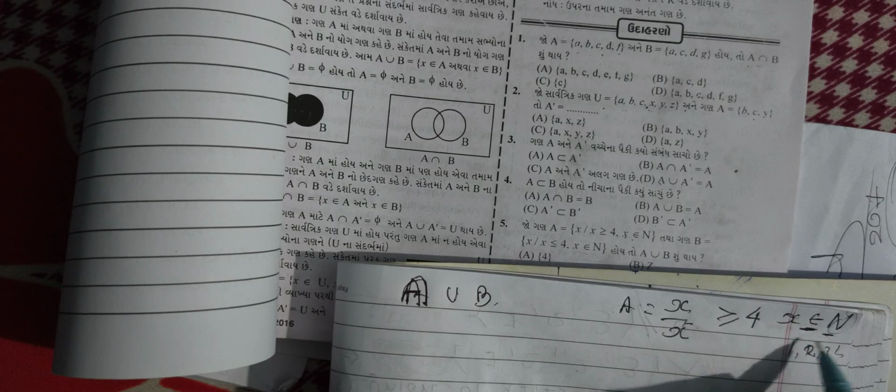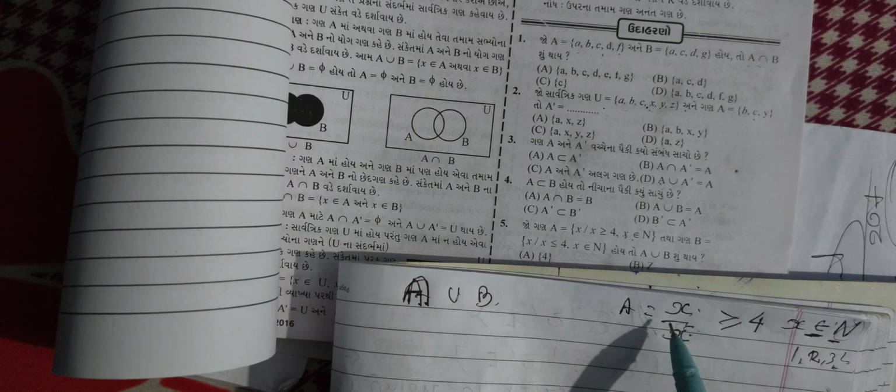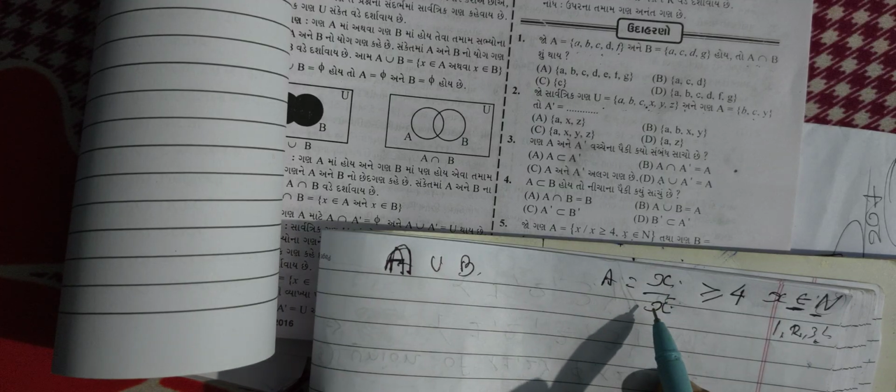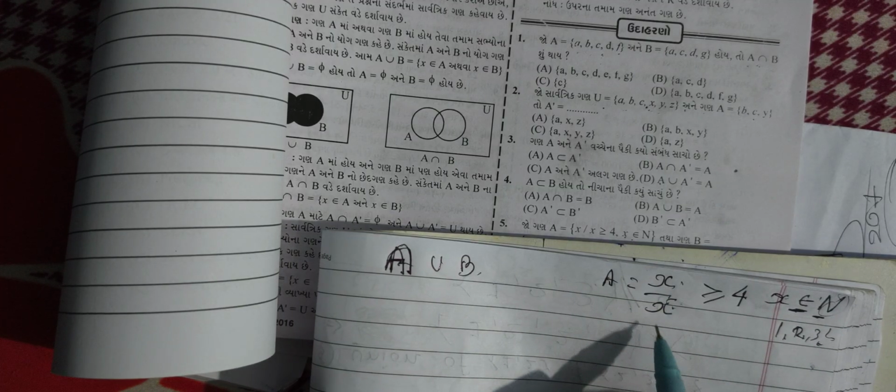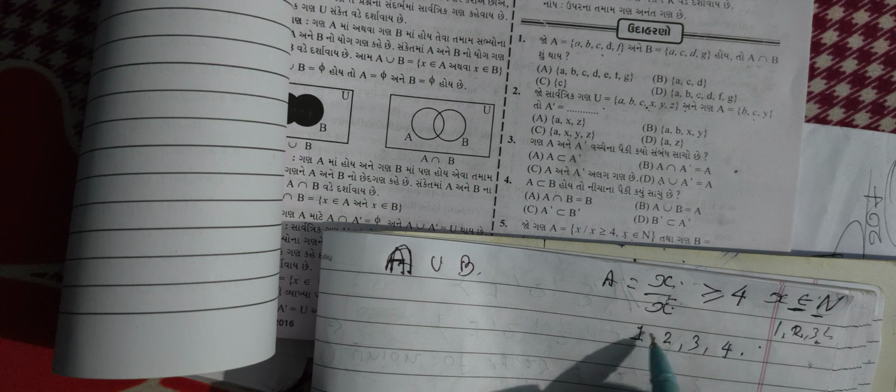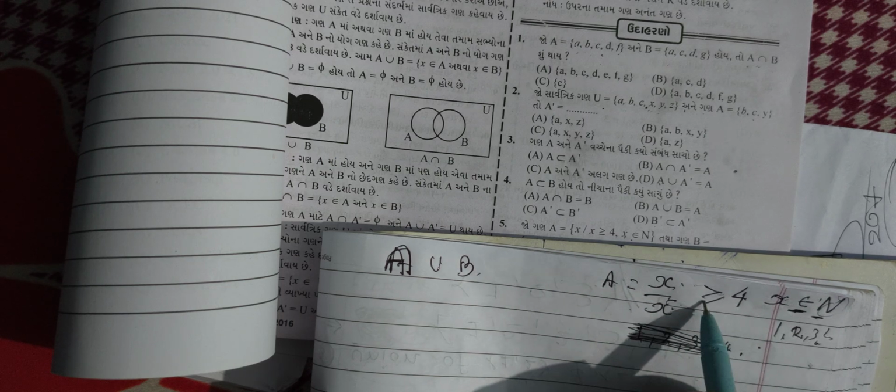Natural numbers are 1, 2, 3 up to infinity. So what we are saying is that this x will be only a natural number. So what can it be? Let's say 1, 2, 3, and 4. It will not be 5 because of the condition. Sorry, I took that in the wrong way. The numbers will be greater than 4.